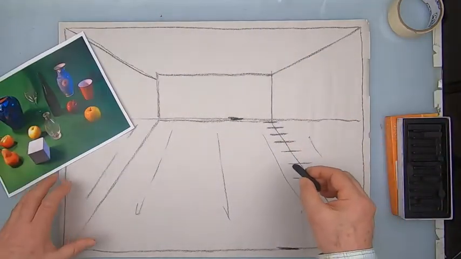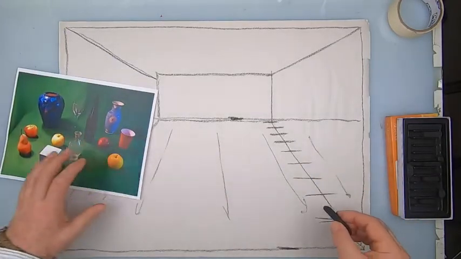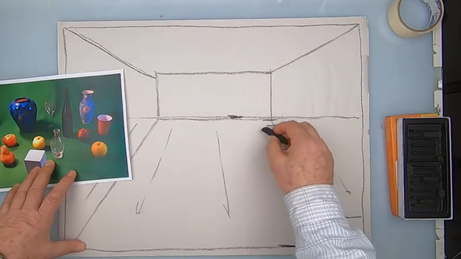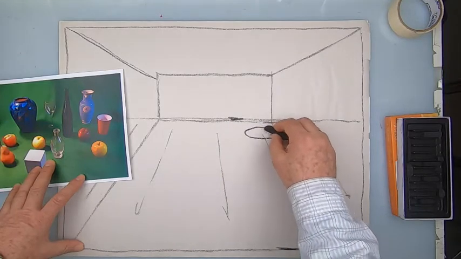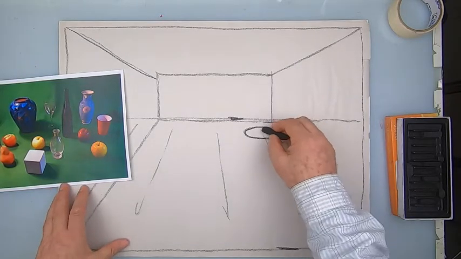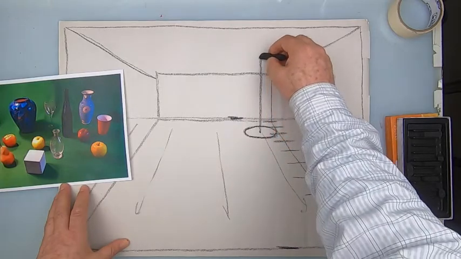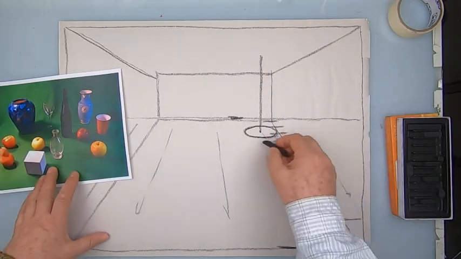We're going to analyze these objects in the sense that they're all subject to gravity. They all have a footprint. So if I was to take the cup and place it into this volume, I would first draw the footprint of the cup, the footprint as it fits in the space. And then I would draw the center axis of the cup.